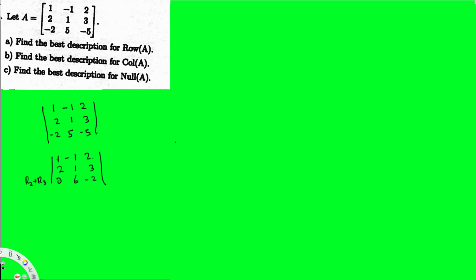Then if I continue, to make the second row's first entry 0, I can multiply the first row by negative 2 and add it to the second row. So if I do that, I will get 1, minus 1, 2, and the second row is going to be minus 2 R1 plus R2, which will give us 0, and minus 2 times minus 1 is plus 2, plus 1 is going to be 3, and then minus 2 times 2 is minus 4, plus 3 is going to be minus 1, and the third row is going to be 0, 6, minus 2.